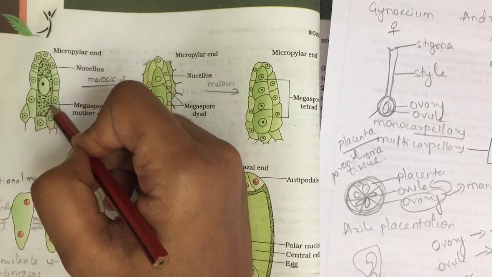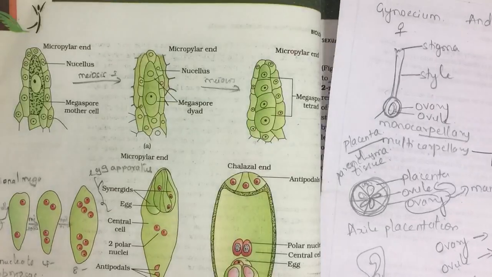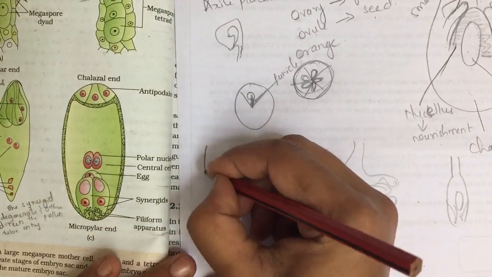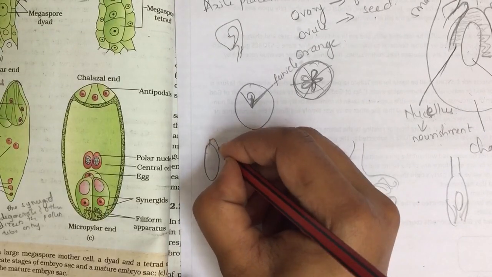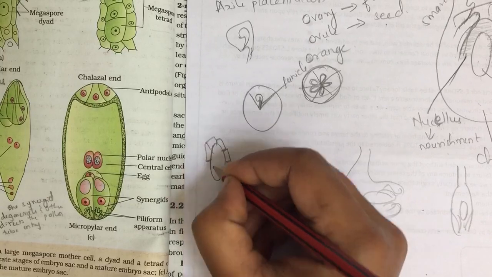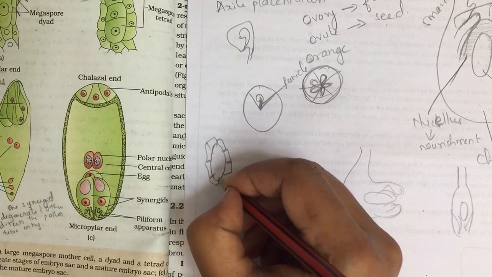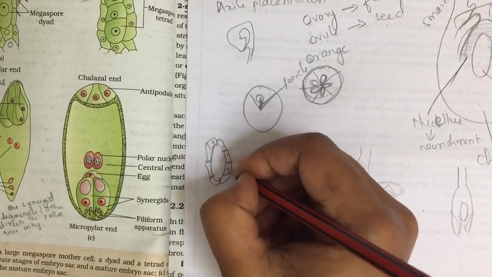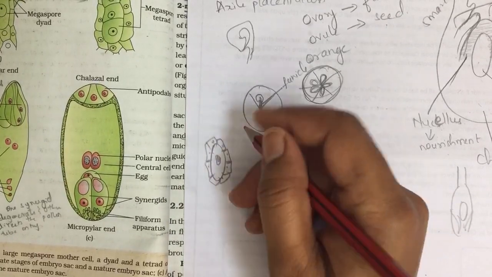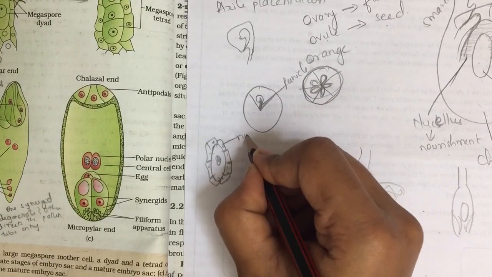Now this one cell which we call the megaspore mother cell, we will draw something like this. You draw just neatly, because it takes time; I am drawing just roughly. So this is the nucleus of it.